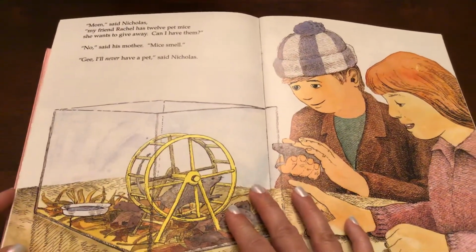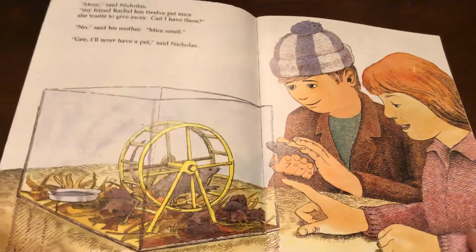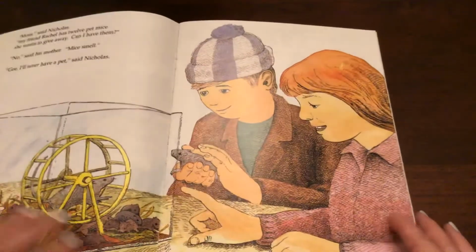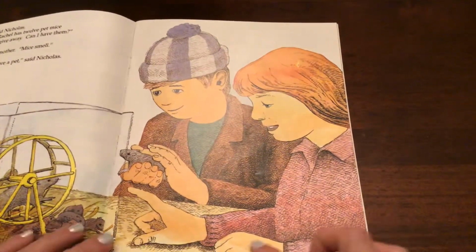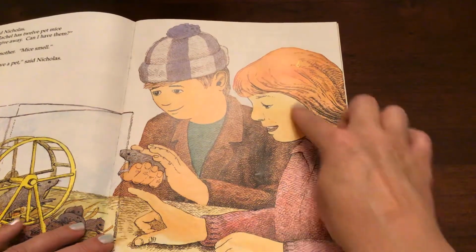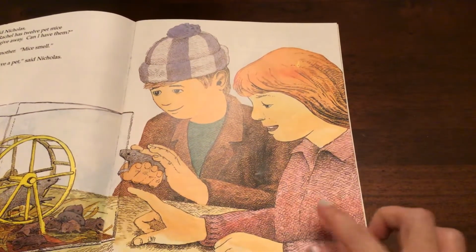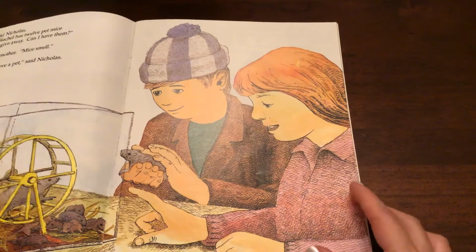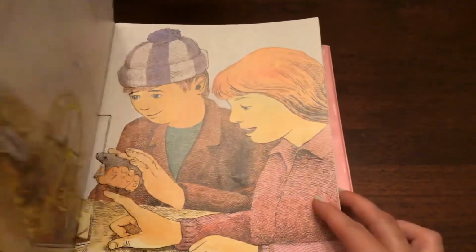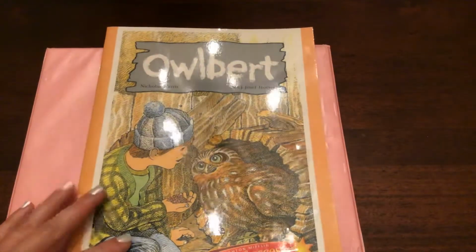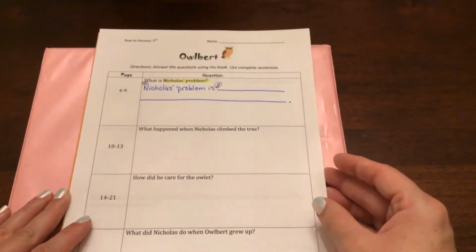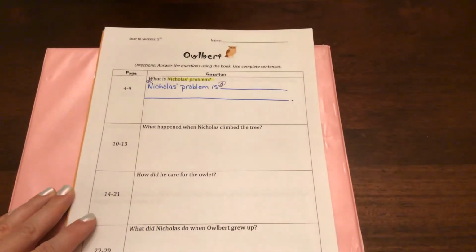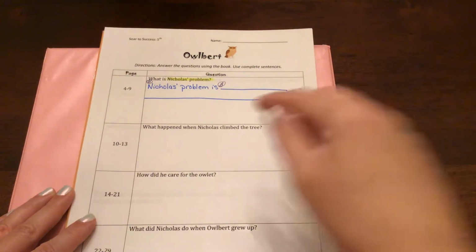Here he is. It looks like he's got some kind of hamster or something. We'll meet a new character in the story. This is the first time we've met this character, so we'll see who she is as we read our story. Before we read, I want to do a little question preview as well. Sometimes you learn a little something about the story by reading the questions first. So let's see what our first question is asking us.